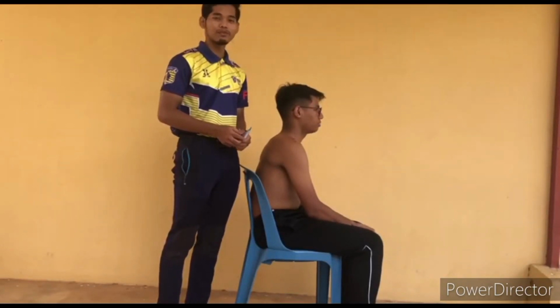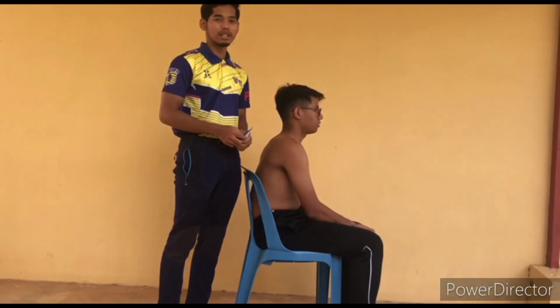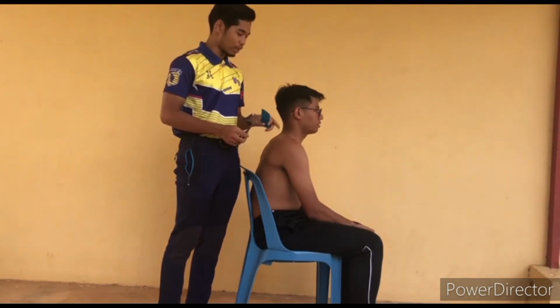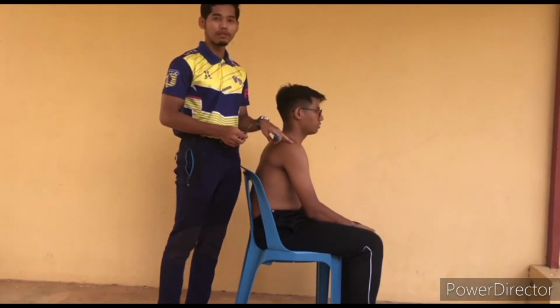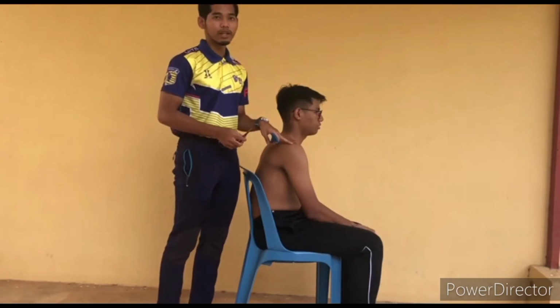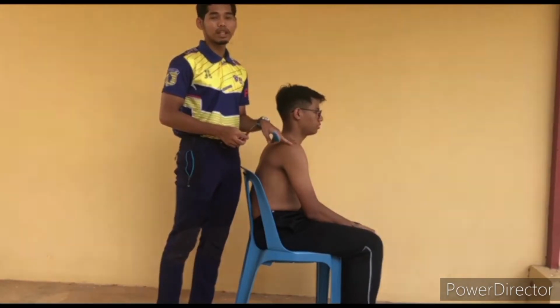Assalamualaikum. My name is Muhammad Sharizal Fitri bin Muhammad Fazli. As for today, I will demonstrate kinesio taping that I will do on acromioclavicular injury, also known as AC joint injury. The AC joint is basically where the collarbone meets the clavicle.